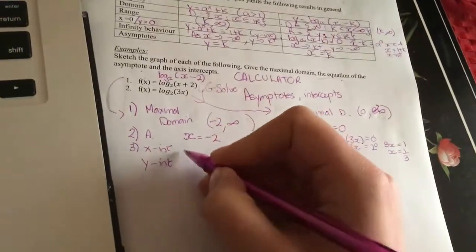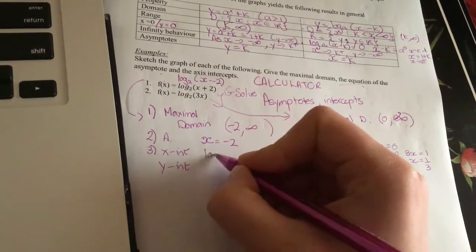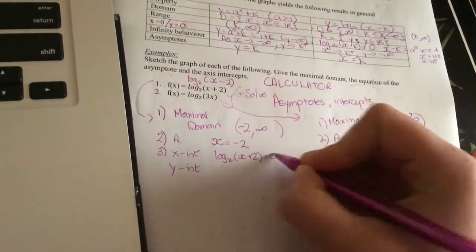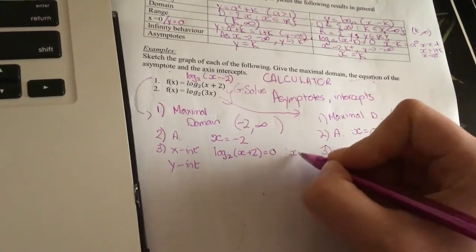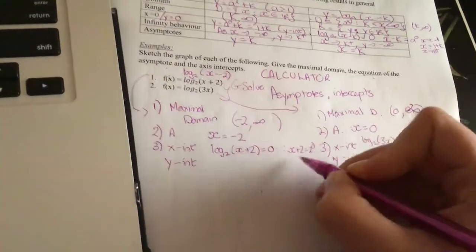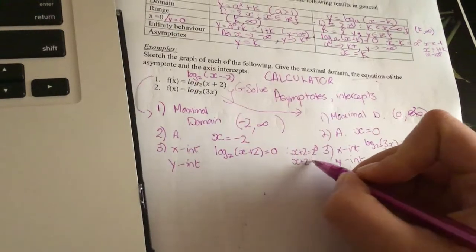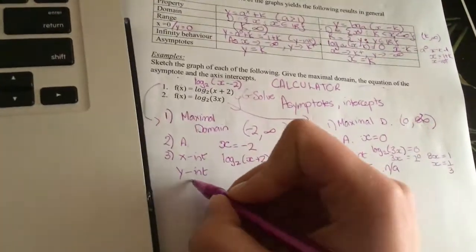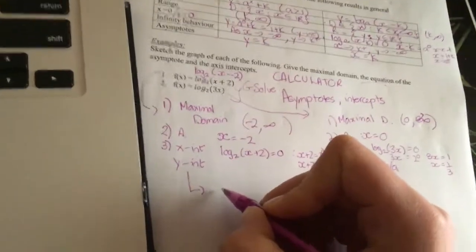Alright, over here, can we get our x-intercept? It's log base 2 of x plus 2 equals 0. So therefore, x plus 2 equals 2 to the 0. X plus 2 must therefore equal 1. And so x is going to equal negative 1. What about our y-intercept? Well, that's when x equals 0.